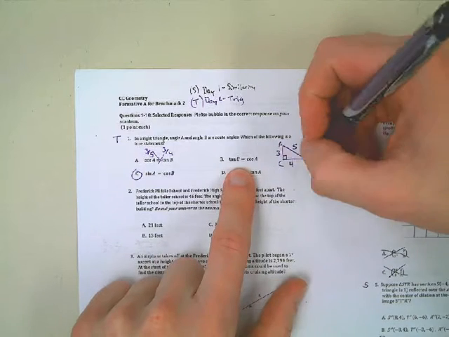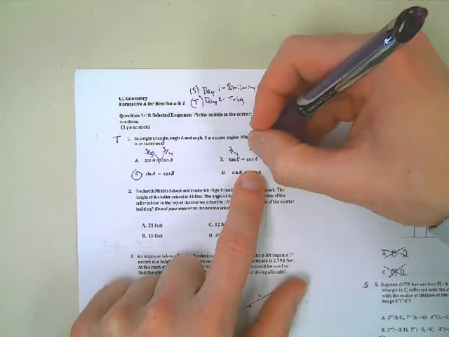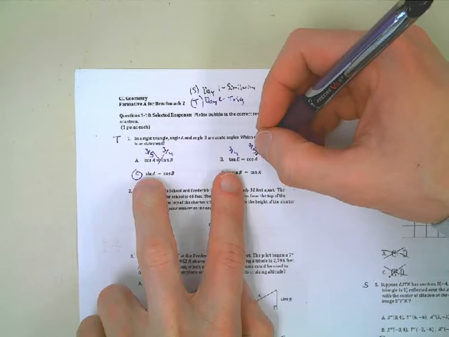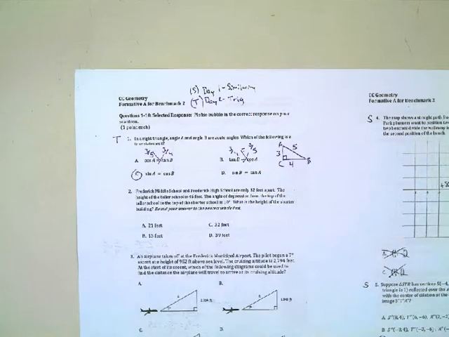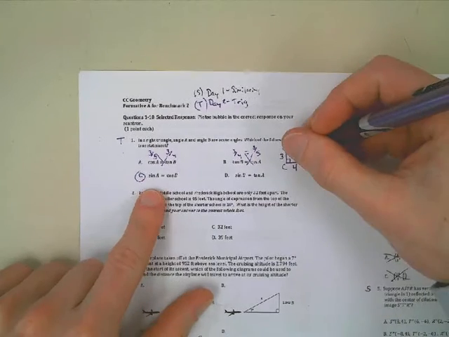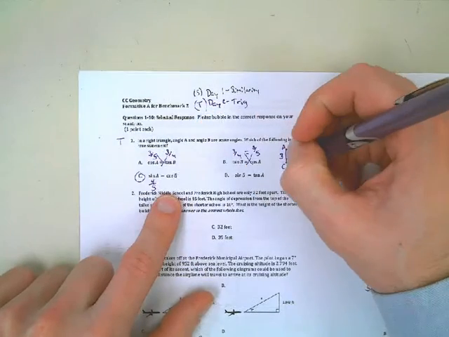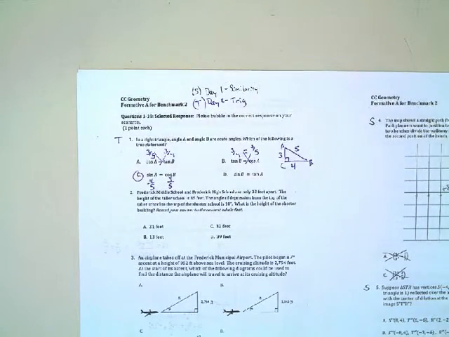Tangent of B is 3 over 4. Cosine of A is 3 over 5, which is really weird. A and B are just flipped, so it's like, nice try there, test, we're on to you. All right, but there it is anyway. Same thing for letter D, right? Sine of B is not the same thing as tangent of A, but certainly sine of A is the same as cosine of B. Sine of A is opposite 4 over hypotenuse 5. Cosine of B is adjacent 4 over hypotenuse 5. Okay? So that's it.